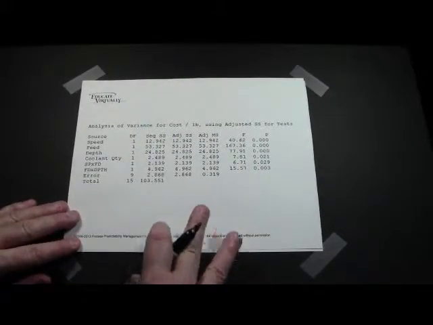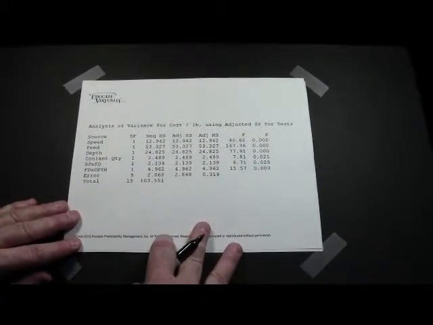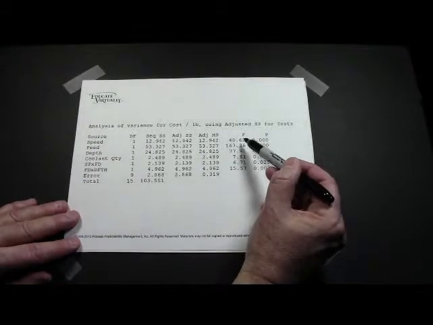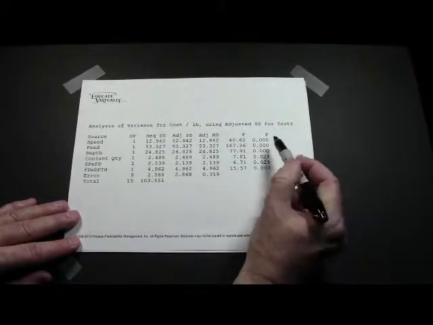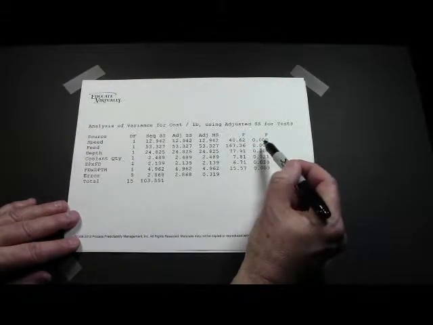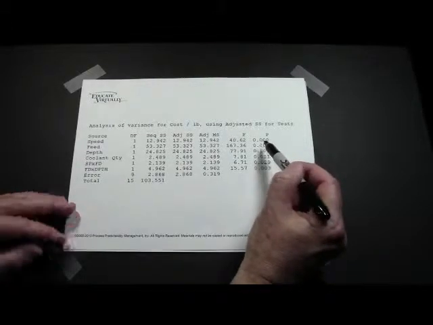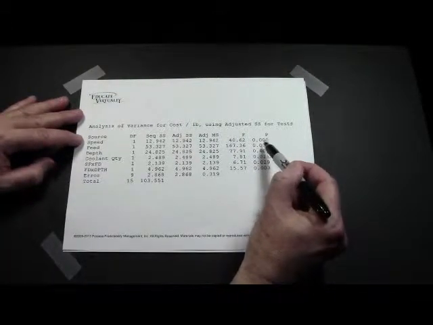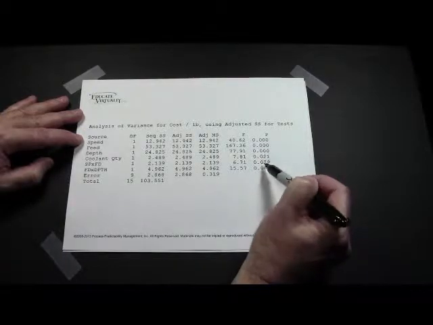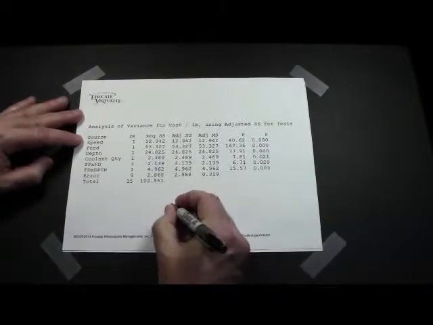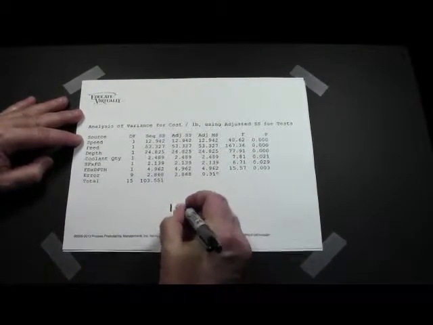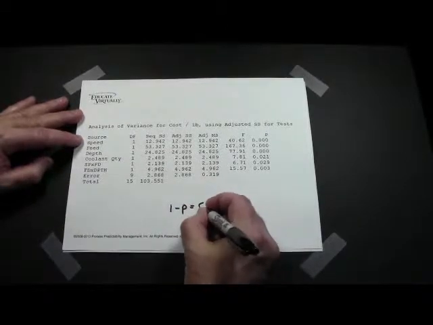All right, so now we can take a look at that from the standpoint of here is the final analysis of variance, and you can see now here's our F statistics, and our p-values are now telling us that we've got some very significant factors, and we know that 1 minus p gives us our confidence.